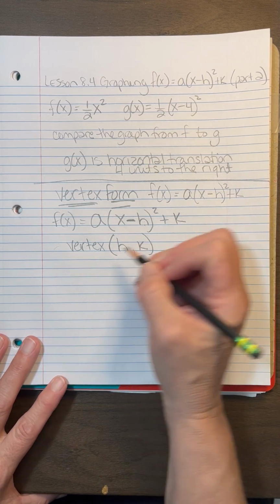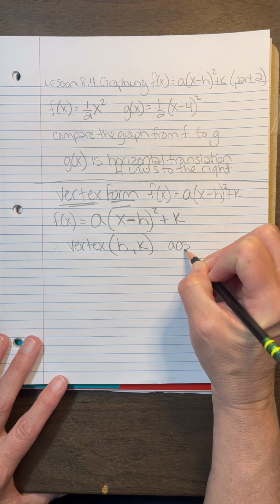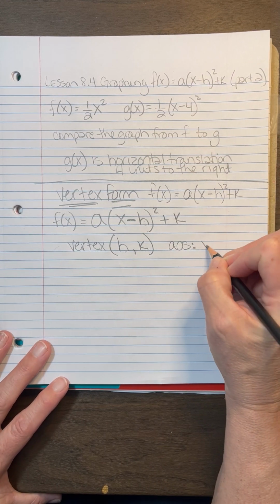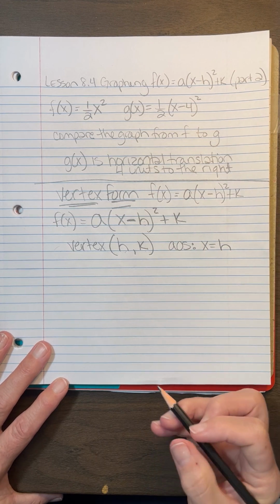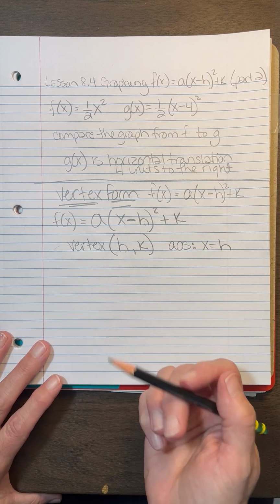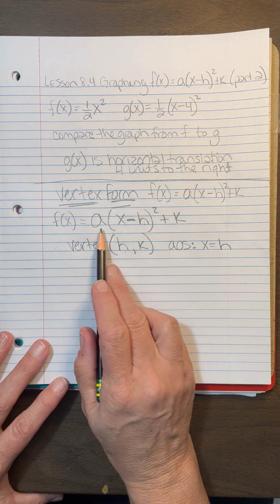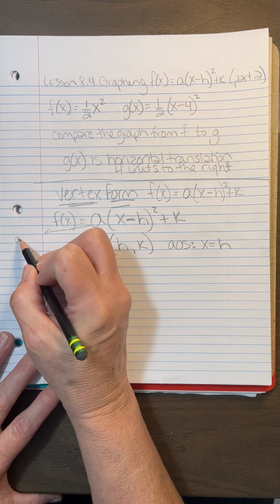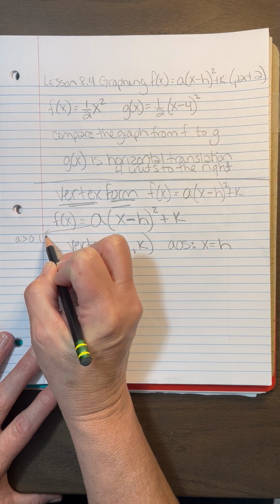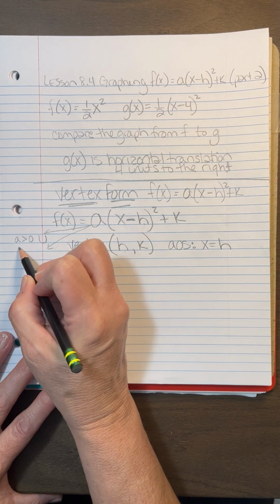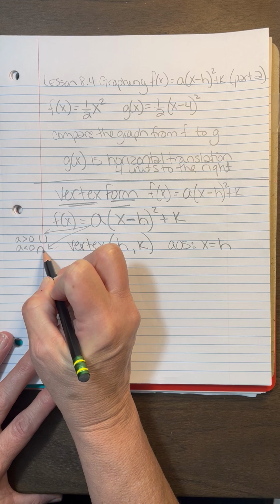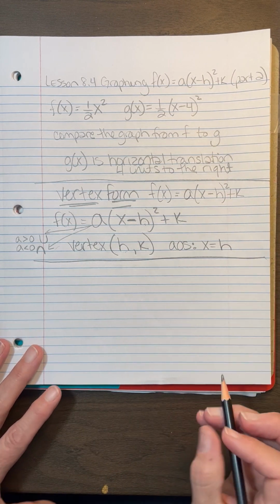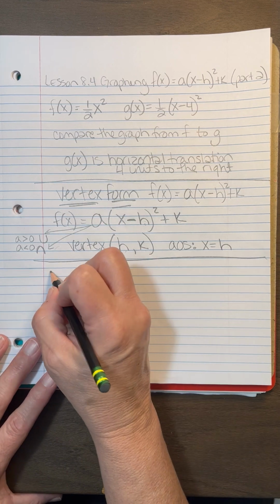The axis of symmetry, we already know, is the x value of the vertex, right? So it's going to be whatever that h is also. And looking at your a, once again, if a is greater than 0, it opens up. If a is less than 0, it's going to open downward. Just like we learned before, so that doesn't change. All right, let's try one.